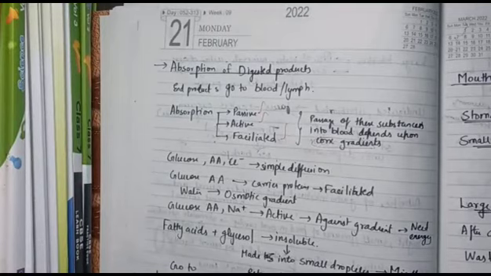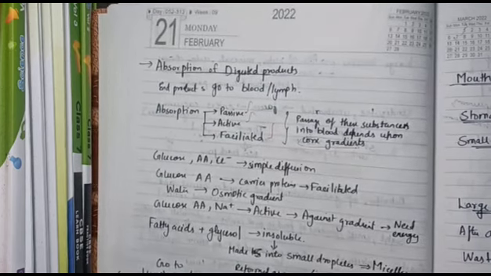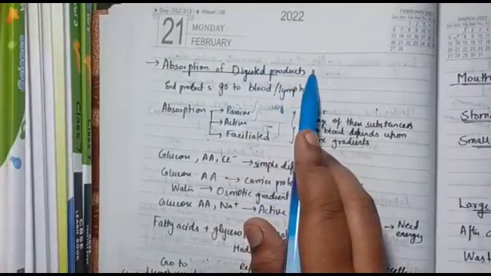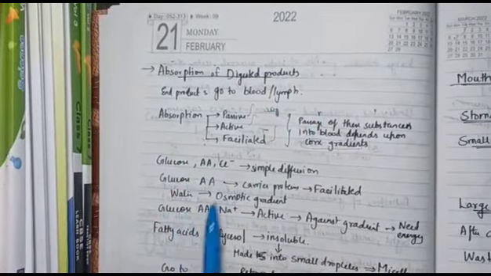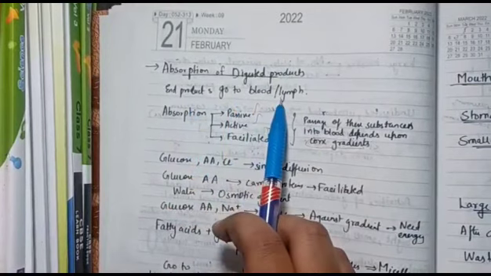This is Amrita and let's start part 4 of the chapter Digestion and Absorption. We are coming to the end of this chapter, so let's start some topics. Absorption of digested products. Now after digestion we see absorption. So the end products go to the blood or lymph.